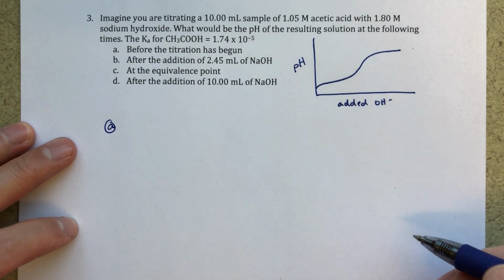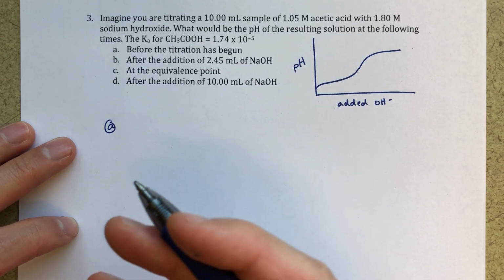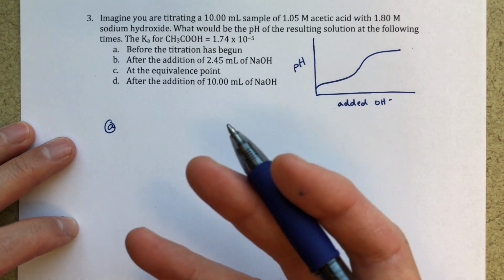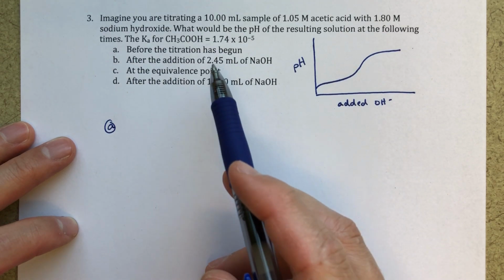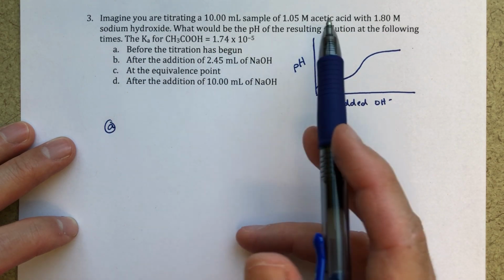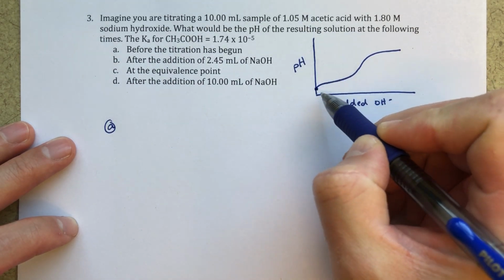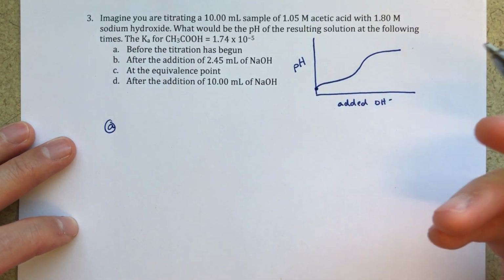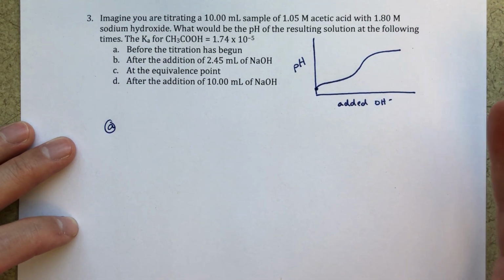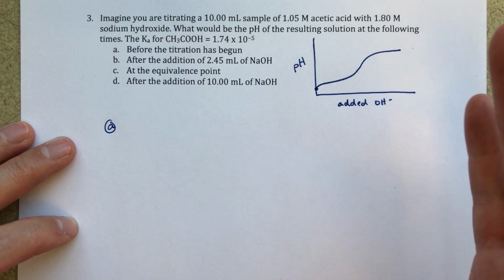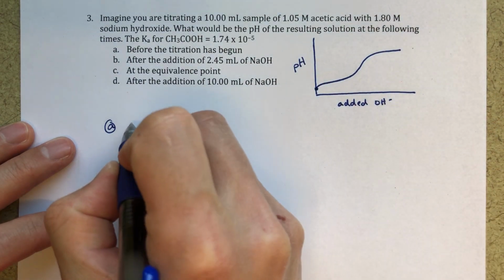The thing that we need to keep in mind is what type of reactions or equilibrium setups we're going to need to solve for whatever's being asked. Before the titration has begun, we just have a weak acid. So at this point right here, that's point A, and you haven't added any sodium hydroxide yet. So this first part is not even a titration problem, it's just a weak acid problem. What's the pH if I just have a weak acid?